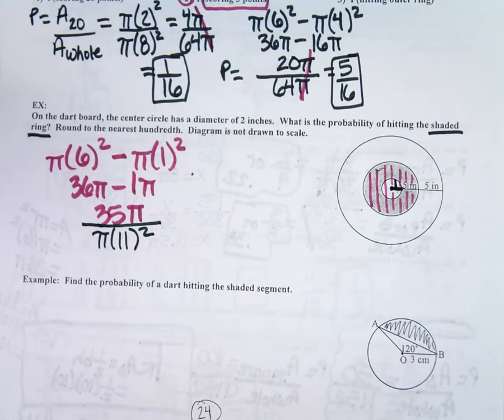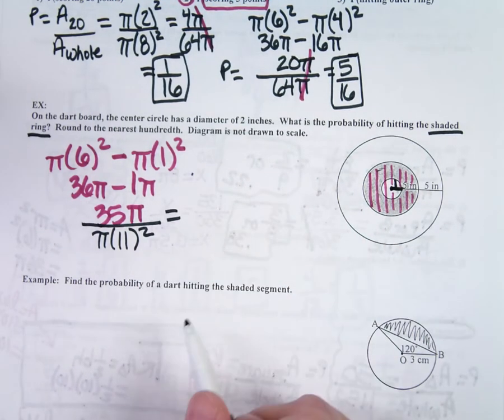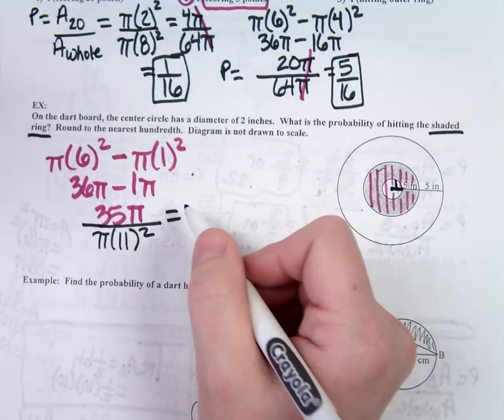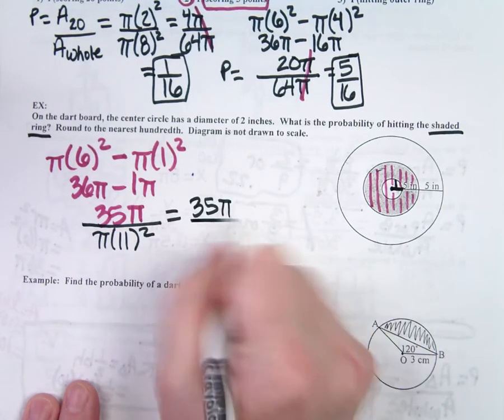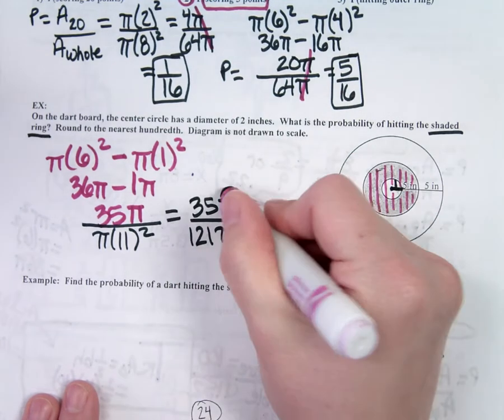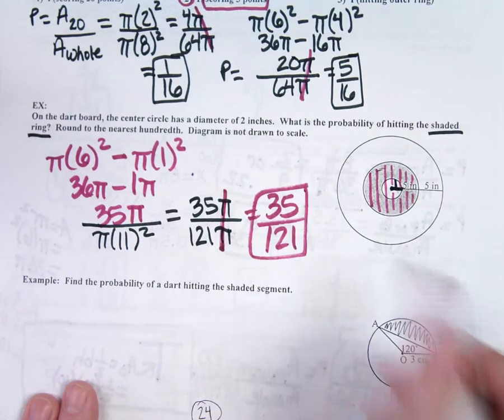Take a second and see if you can clean that up and give me a reduced fraction. What do you guys get? 35 over 120. Yeah, 35 over 121. So you have the 35 pi on top. 11 squared is 121, so 121 pi. Anything divided by itself is 1, so the pi's cancel, and then you can't reduce the 35 over 121. So there it is as a reduced fraction.